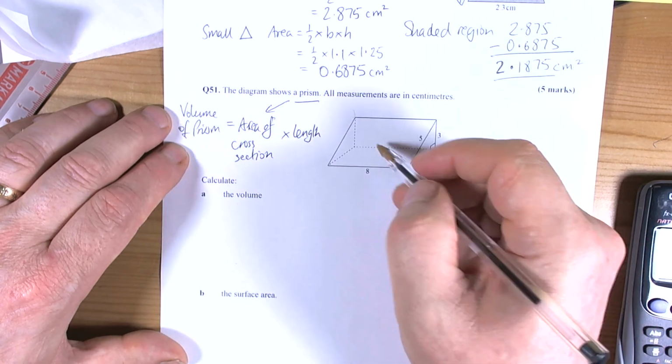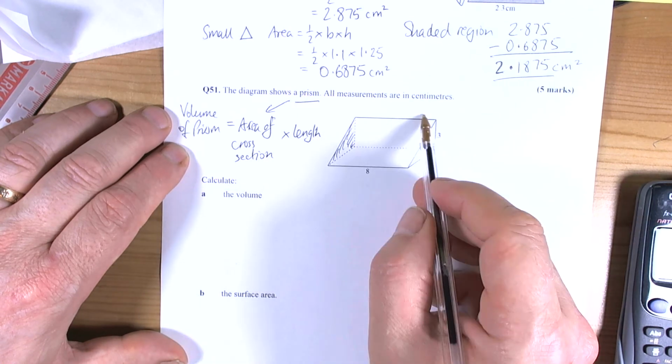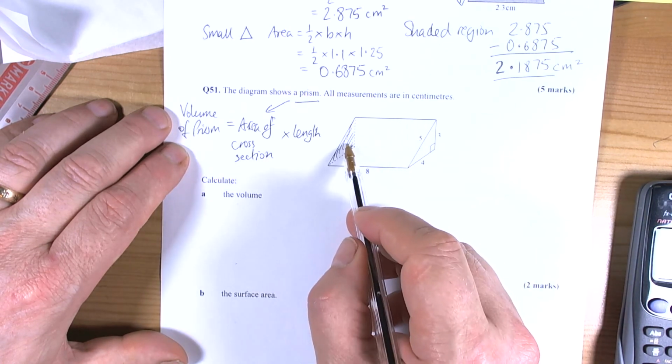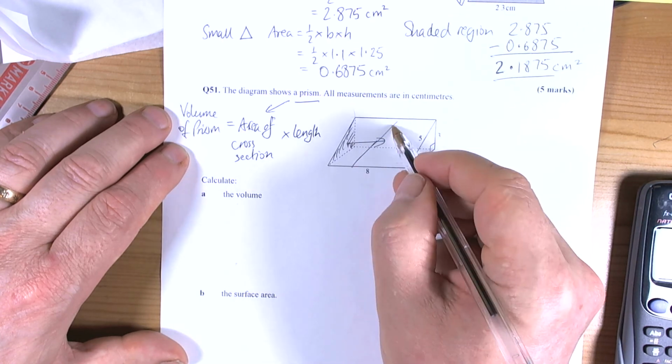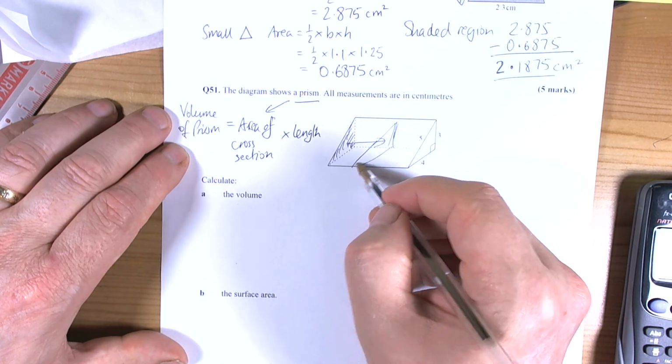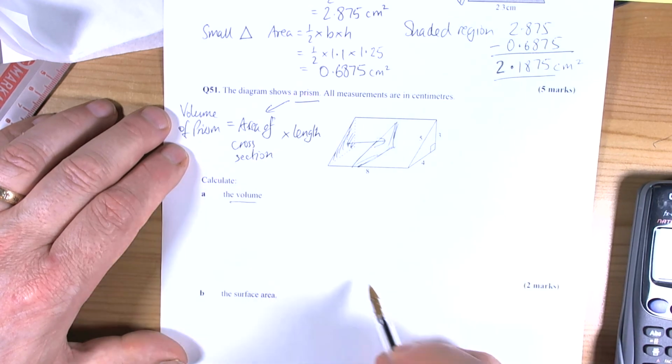Now the cross section, remember, is the shape that goes through the whole prism, with the edges then being parallel, and that shape goes through the whole prism. Cut it anywhere and you'll see the same triangle. So that's why it's a prism. So it says for the first bit, calculate the volume.